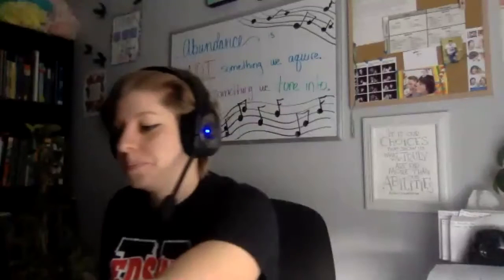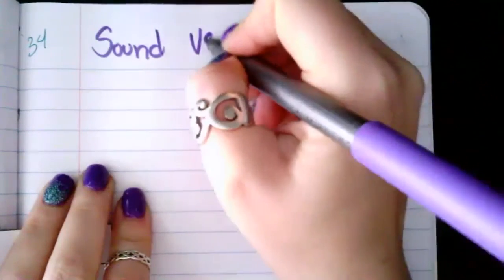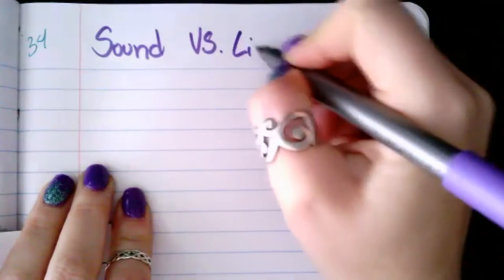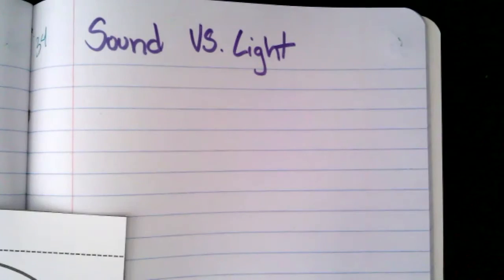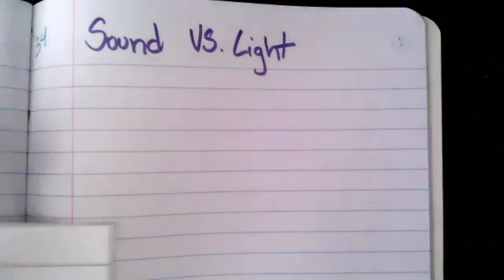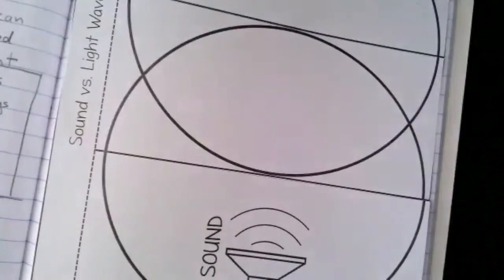And then we're going to look at page 34, or whatever page you are on. For me, it's 34. Sound versus light. And then our Venn diagram is actually going to fit sideways on this page.